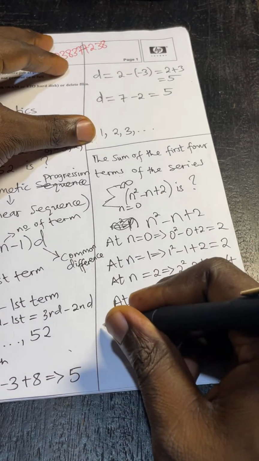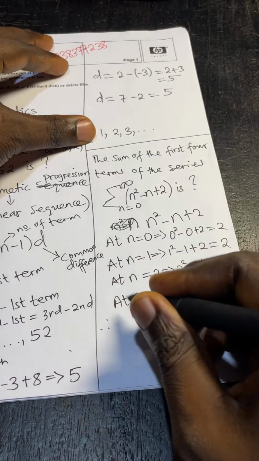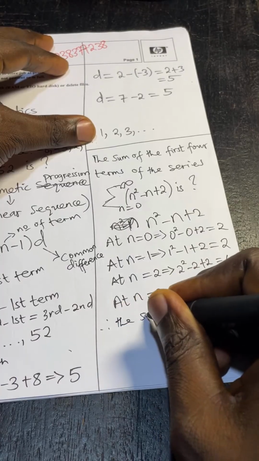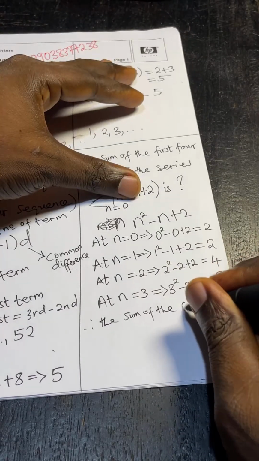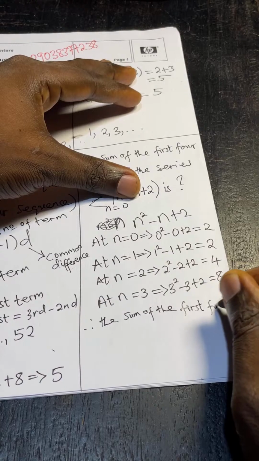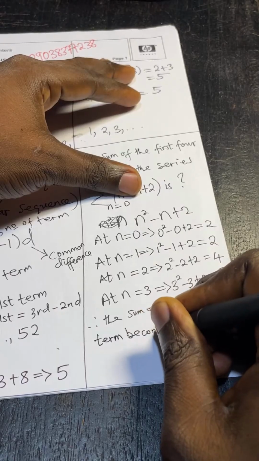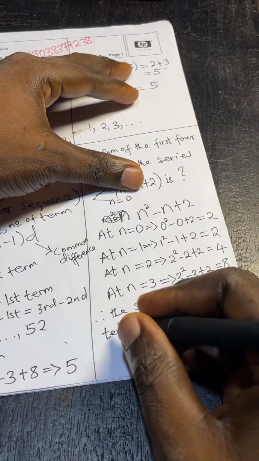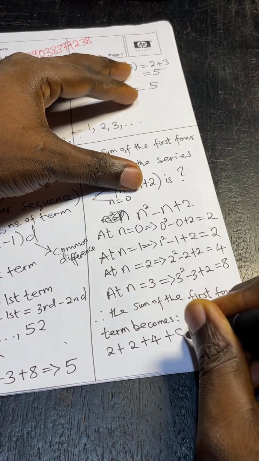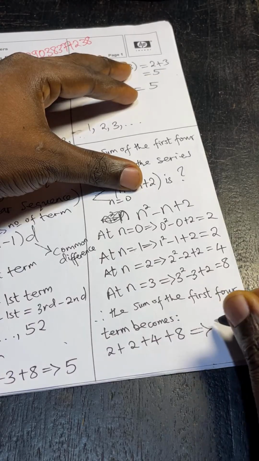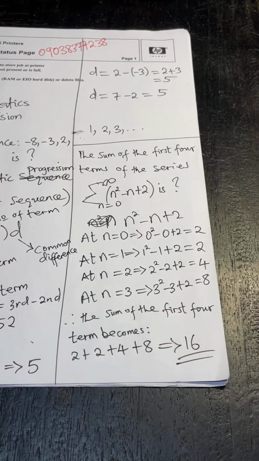So what are you seeing? Sum means addition. Therefore, the sum of the first four terms becomes 2 plus 2 plus 4 plus 8, which is going to give you 16. Without wasting time, the answer is actually there. Yes, this is going to be 16.